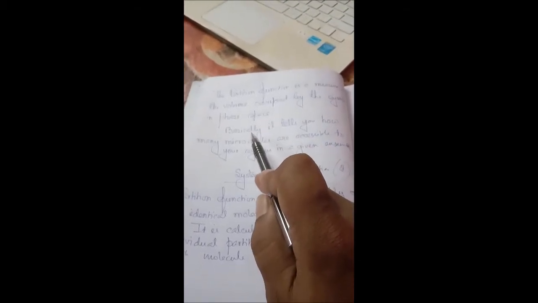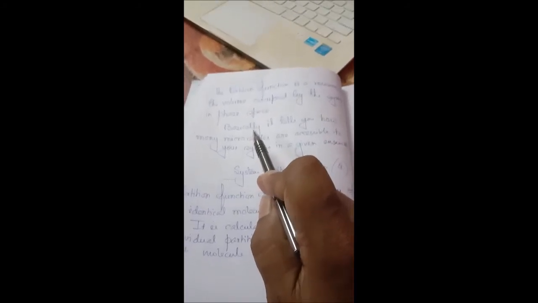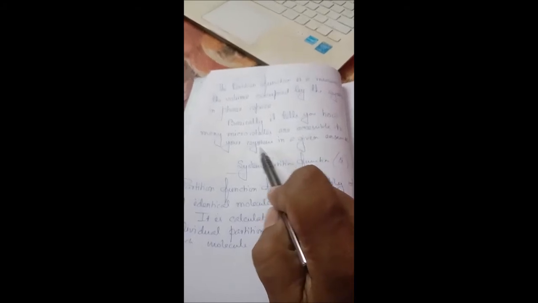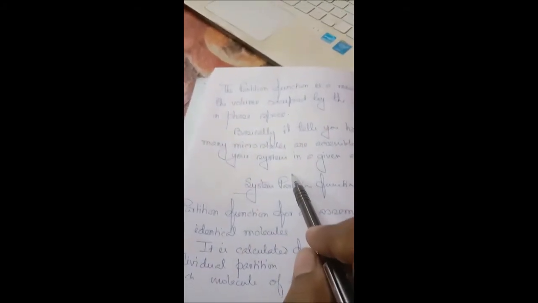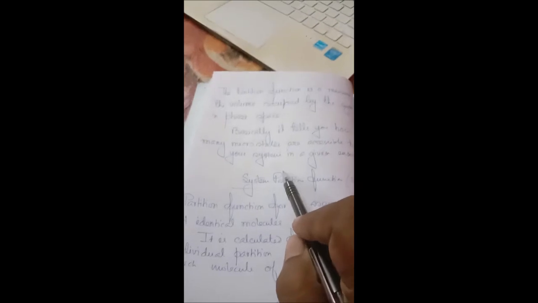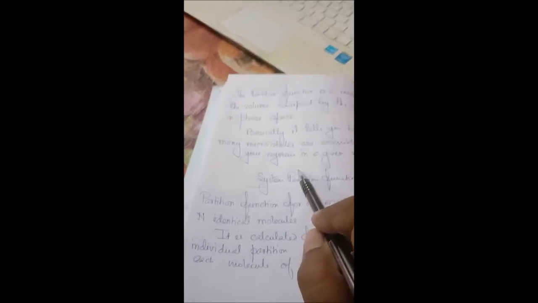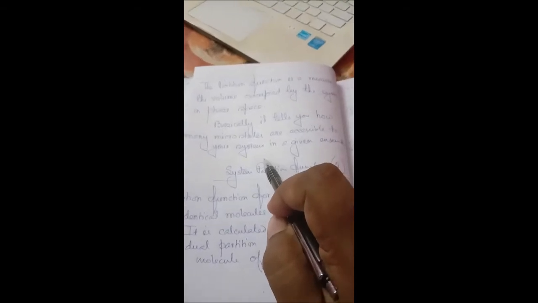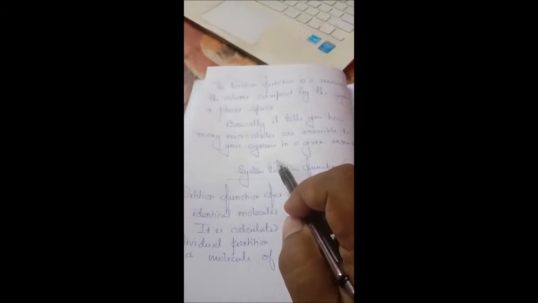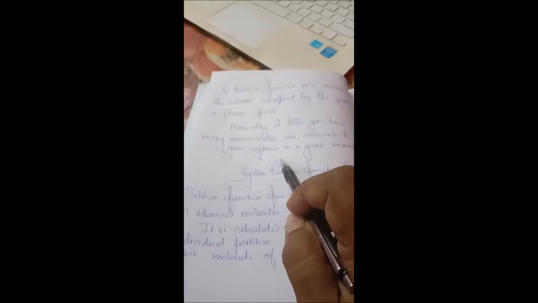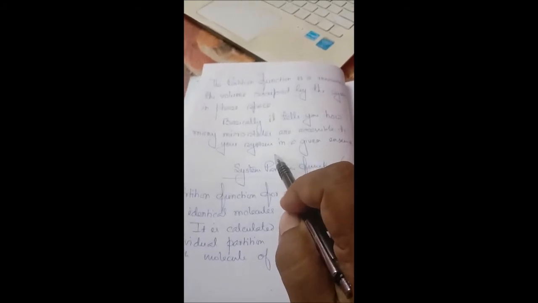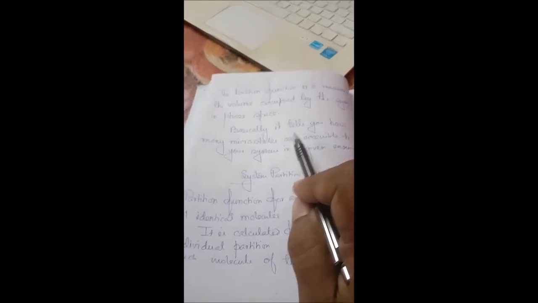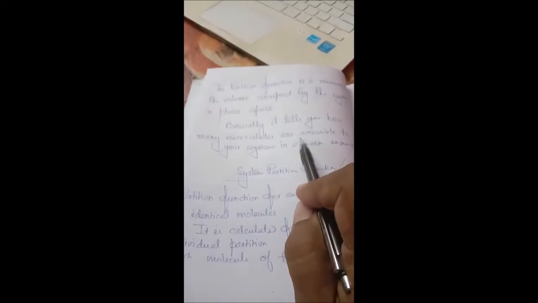And basically what the partition function tells you is how many microstates are accessible to your system in a given ensemble. If you are dealing with some ensemble or some system, depending on its nature, it can be canonical, microcanonical or grand canonical, but whichever the ensemble may be, depending on its other conditions, from the partition function we get how many microstates are accessible.